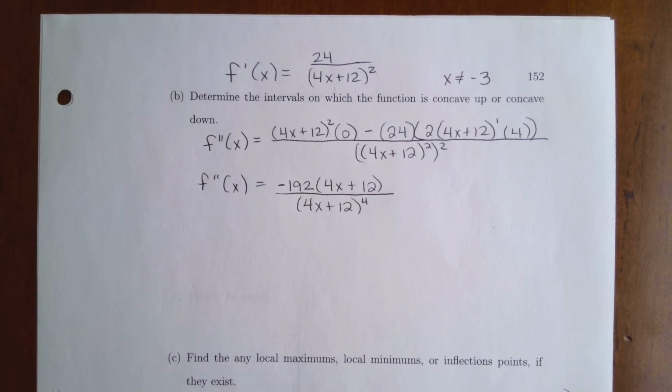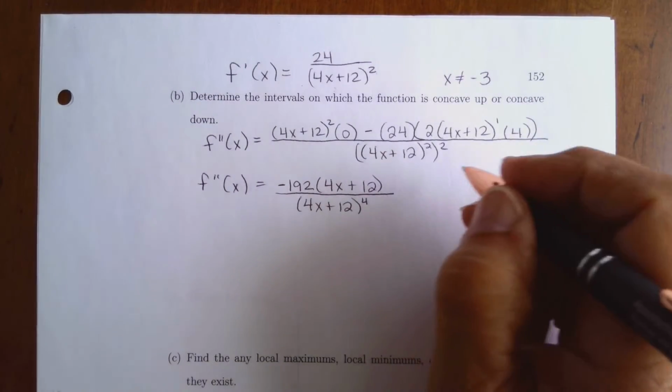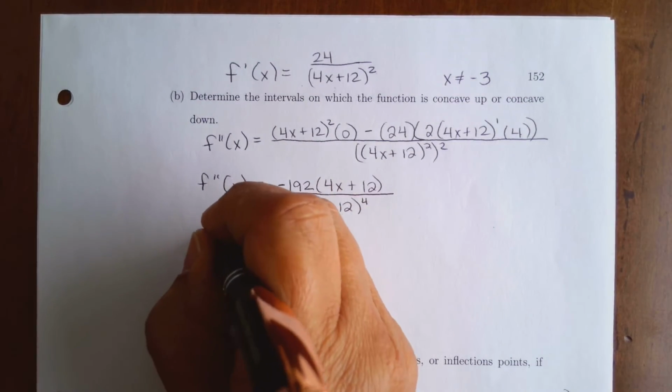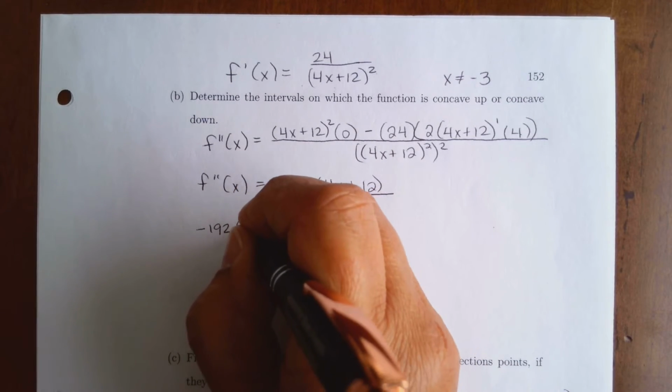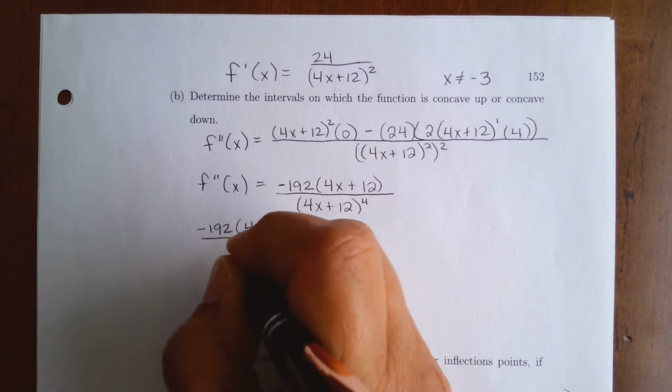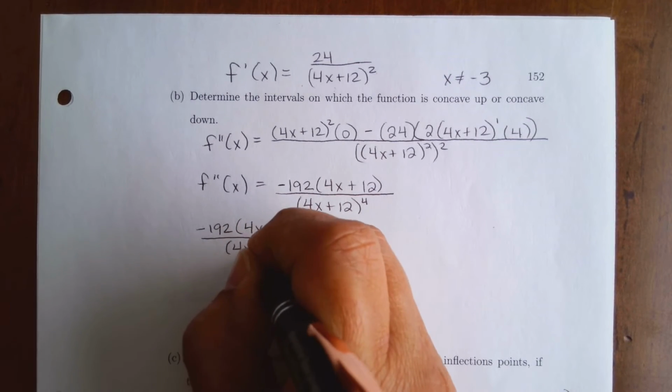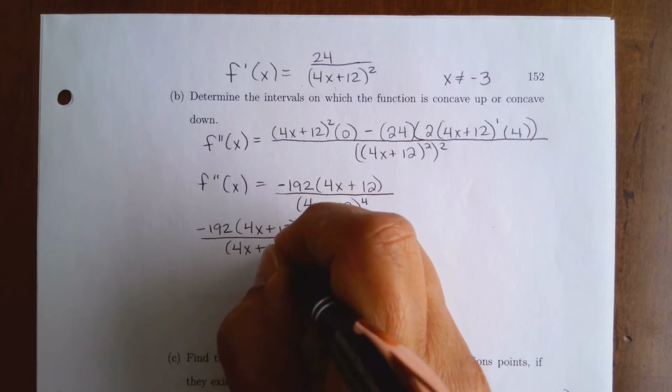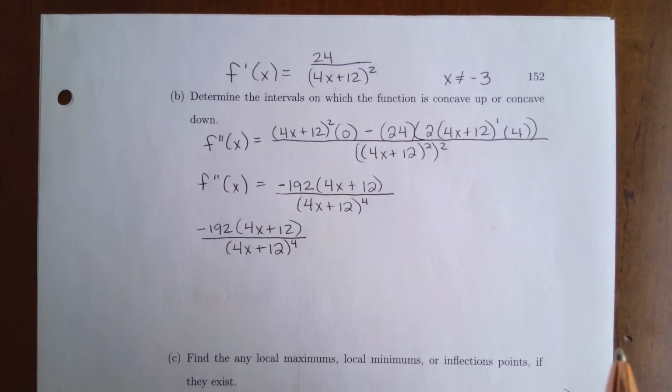So now if we're going to do test points, we've got to set this equal to 0 and solve. We're going to take negative 192, 4x plus 12. I'm not going to multiply it out; you'll see why in a minute. Over 4x plus 12 to the 4th.